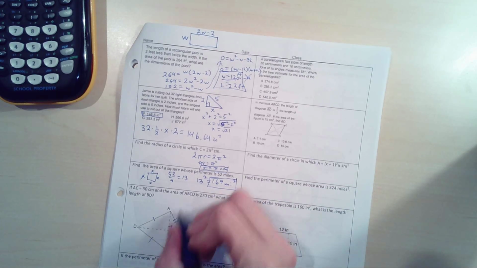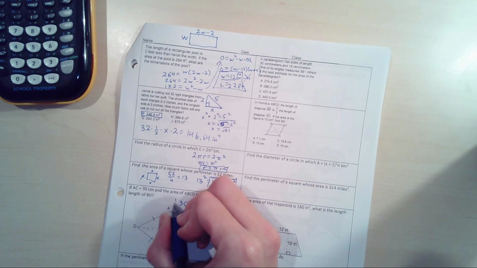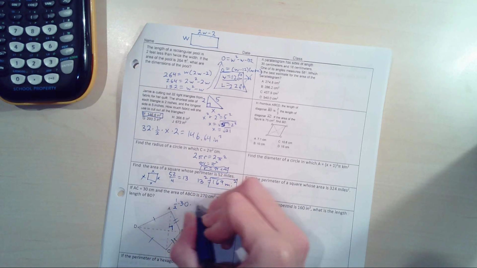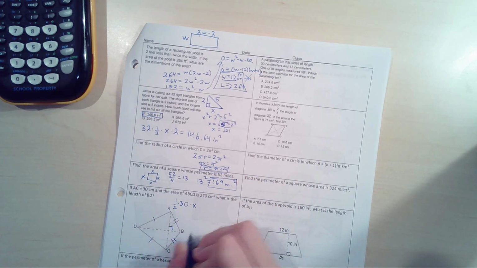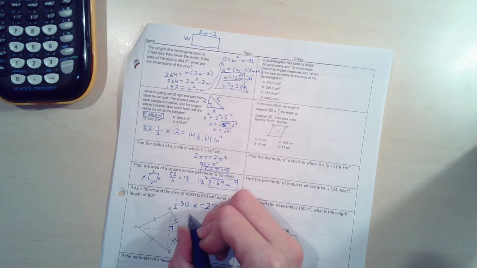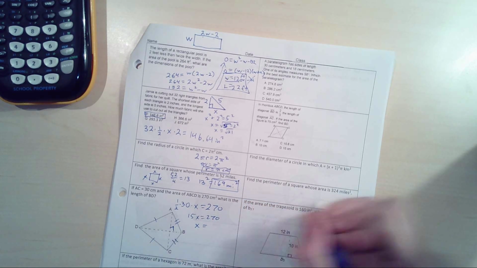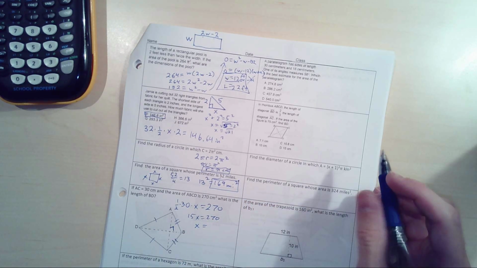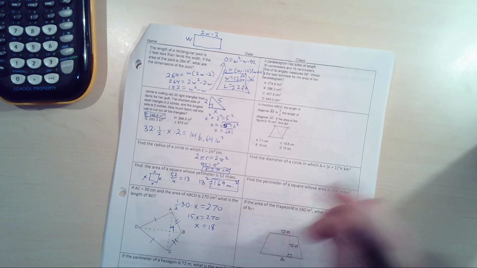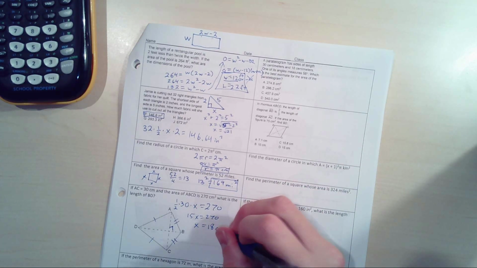So it says AC is 30. And we know that the formula for a kite is 1/2 diagonal 1 times diagonal 2, and that's what we're looking for, that whole length BD. That's got to be 270. So 15x equals 270, and therefore x is equivalent to, oh boy, what's that, 18? Not too bad. So 18, and what are the units here? We got centimeters.